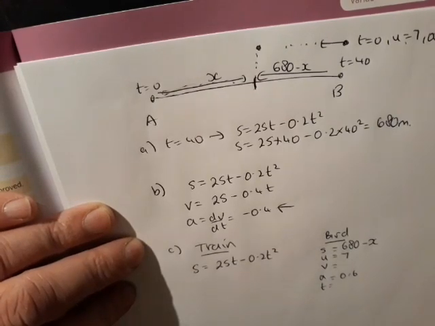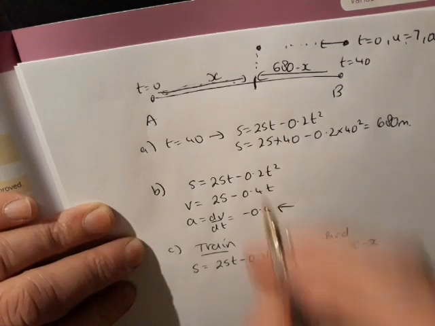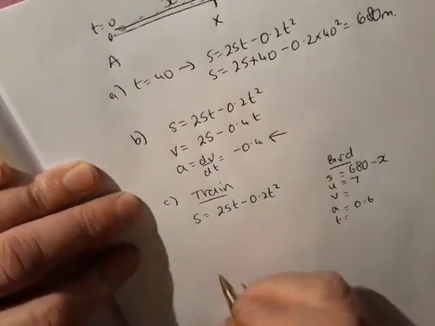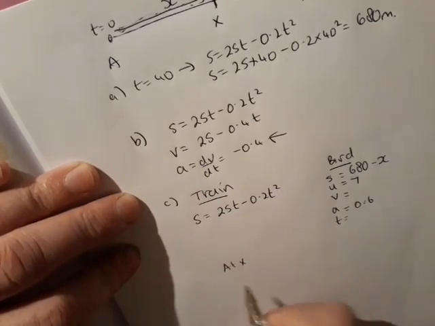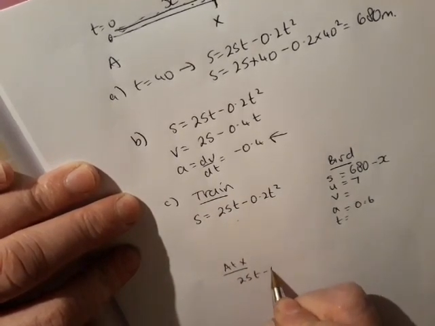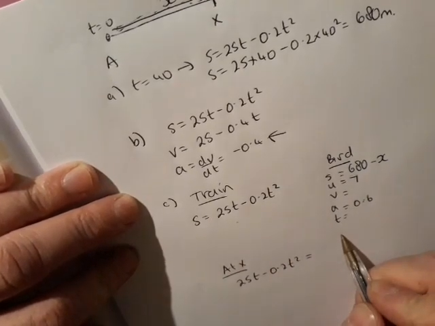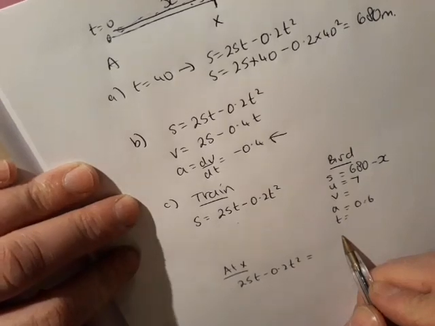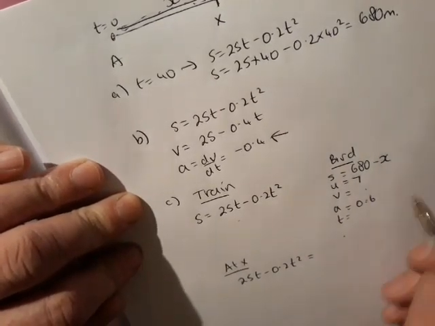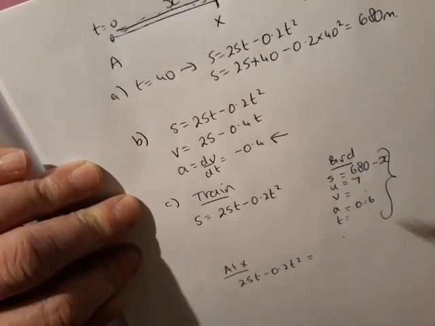Okay, so what can we say? Well, we know at the point of intersection, let's call it x, the displacements must be the same. So 25t minus 0.2t squared must be equal to the displacement of the bird. Now the displacement of the bird, in this case, we're going to have to use a SUVAT equation. I think you can see we've got s, u and a.